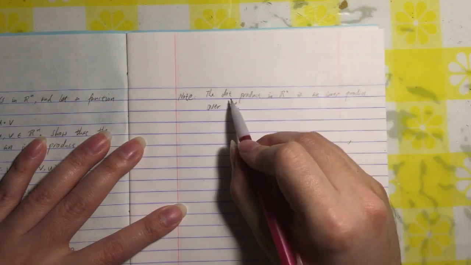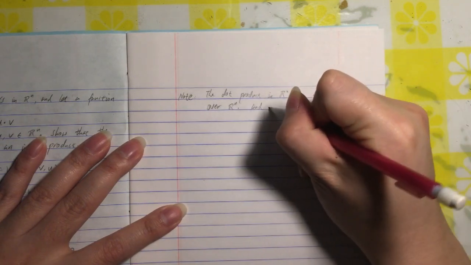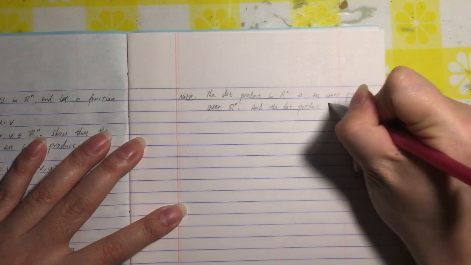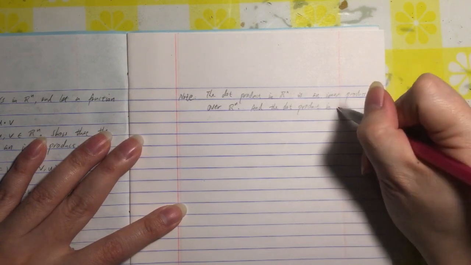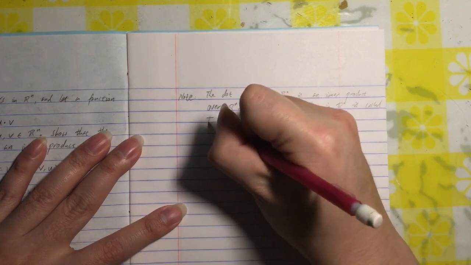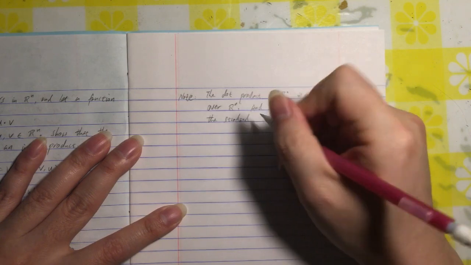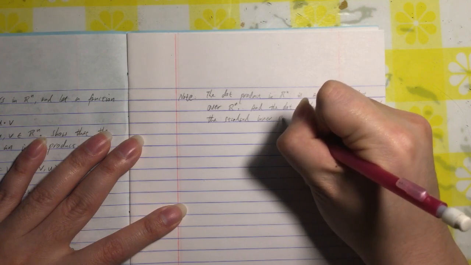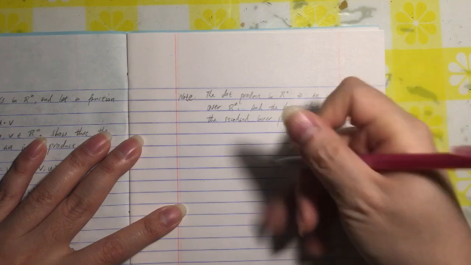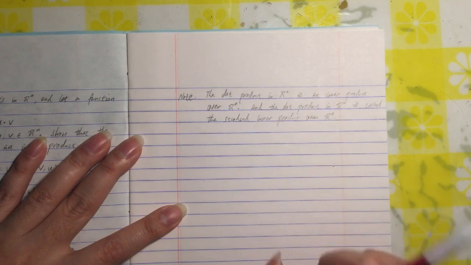In general, the dot product in Rn is called the standard inner product over Rn. So the standard inner product over Rn is the dot product.